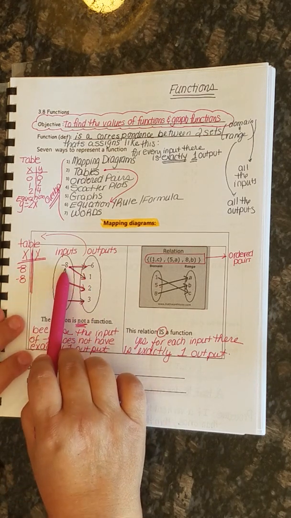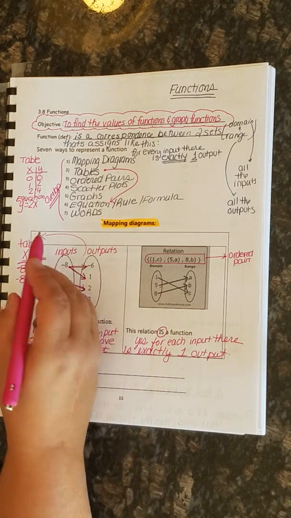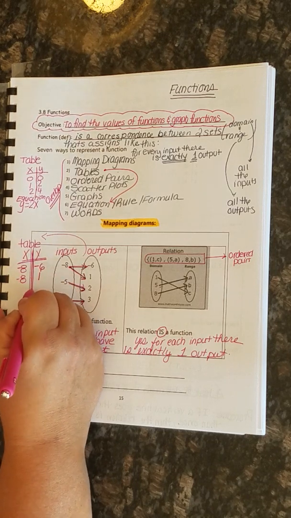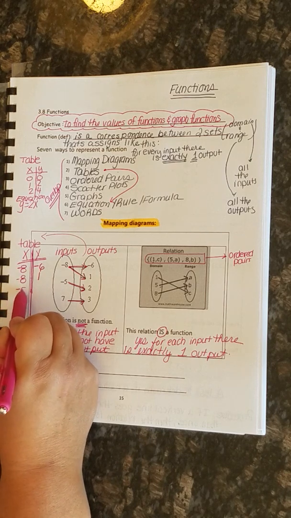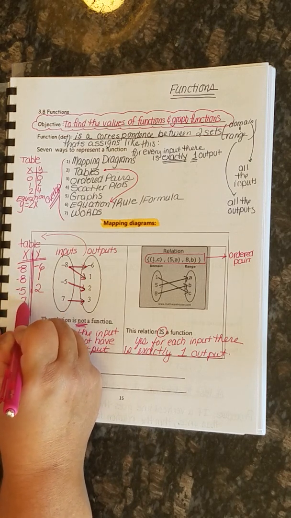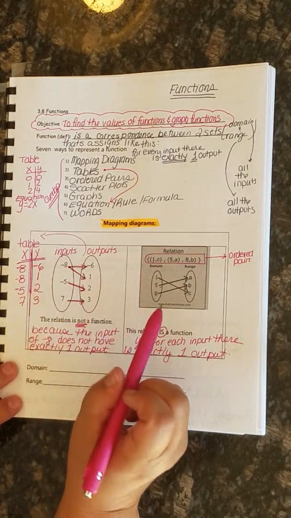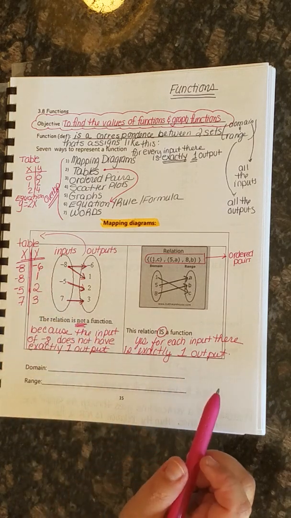Notice in the mapping diagram it gets listed once. You don't list it twice there or you will be marked wrong. So -8 maps onto -6 and onto 1, so that's the ordered pair it would be. -5 maps onto 2 and 7 maps onto 3. If someone asked you to put this in an ordered pair version, you would just list these ordered pairs.